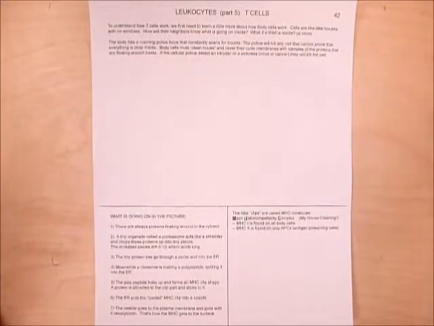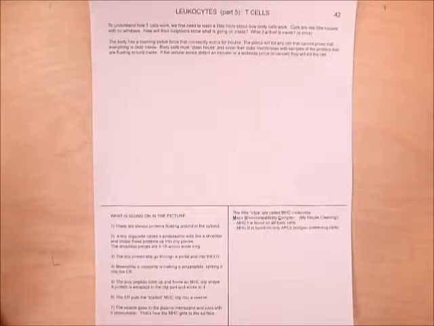This is drawing 42 on T cells. We just learned how B cells work. They are the ones that make all those little antibodies. T cells do not make antibodies. They have a very different function from the B cells, although they're very related because they're both lymphocytes.